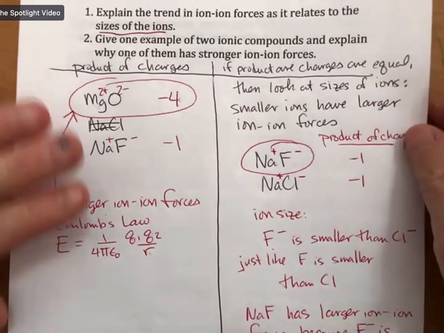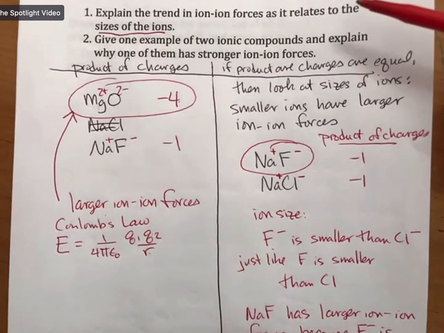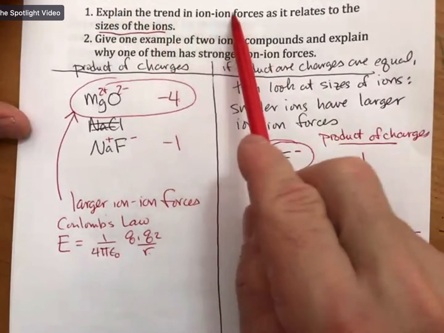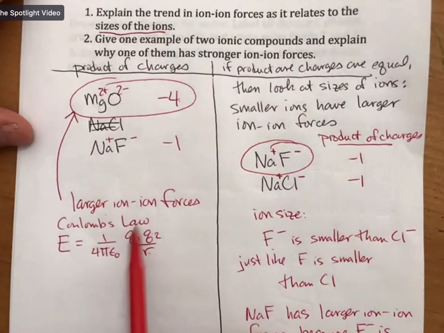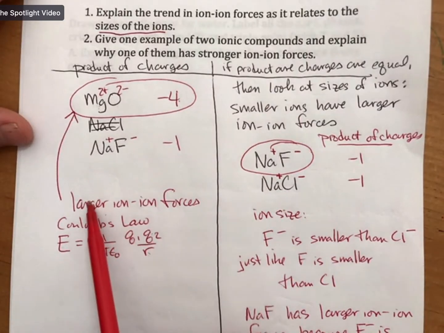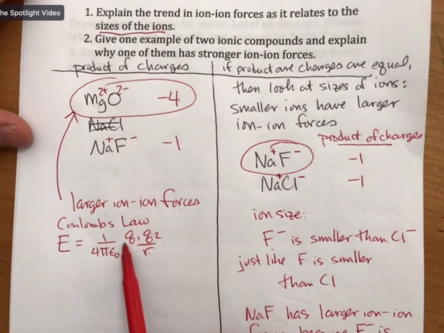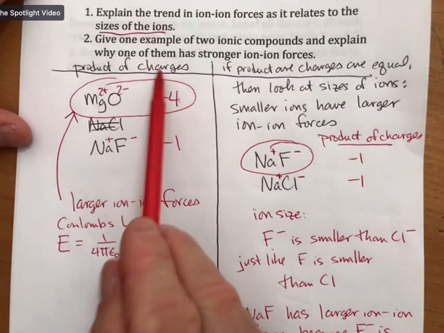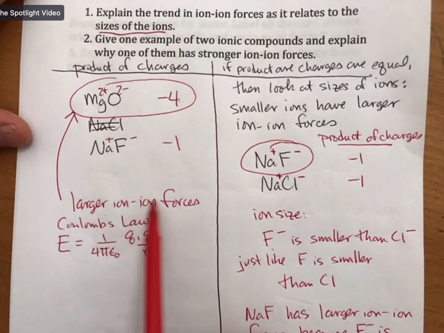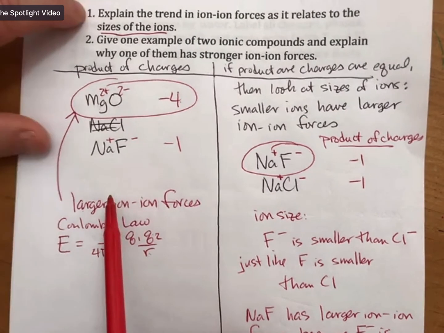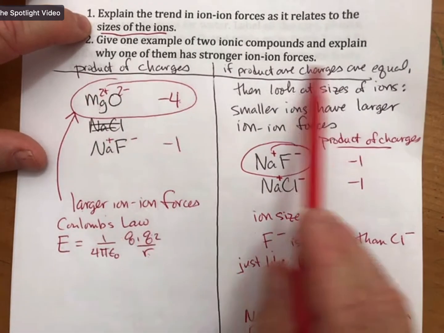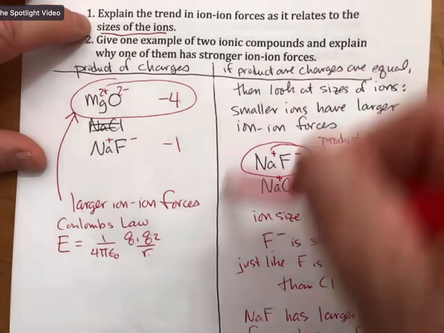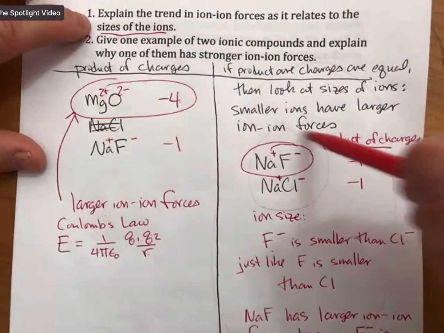Any questions? Oh, did I answer the question? Always good to check in there. Explain the trend in ion-ion forces as it relates to the sizes of the ions. It looks like I sort of did. I guess technically I should say larger product of charges equals larger ion-ion forces. That statement would really do well for number 1 if it was about product of charges, but since it's about sizes of ions, I think this is a pretty good answer. It gives a pretty good example too.